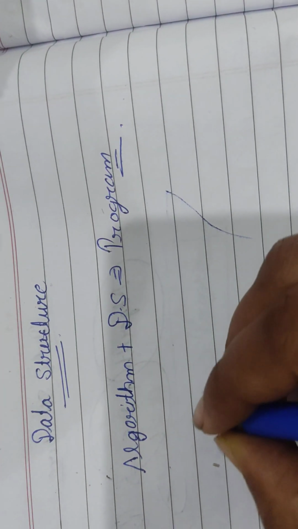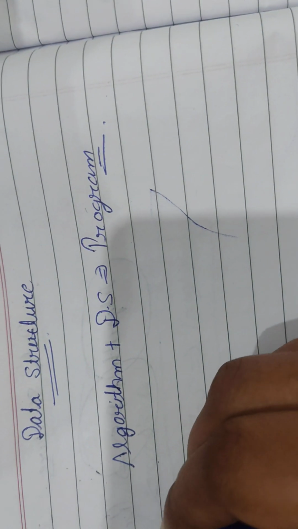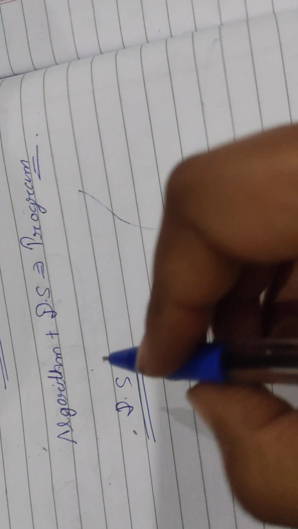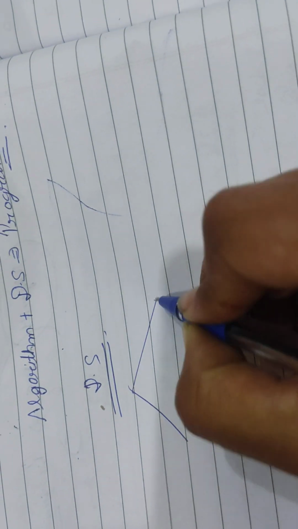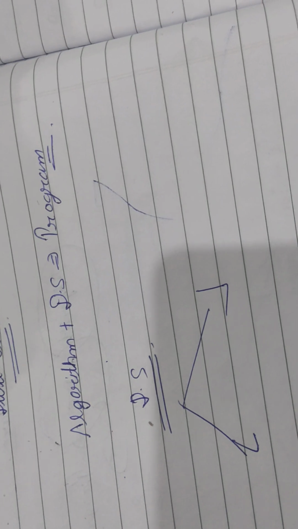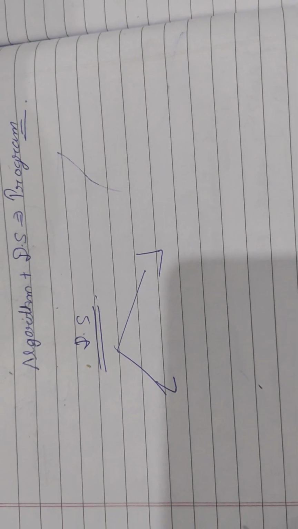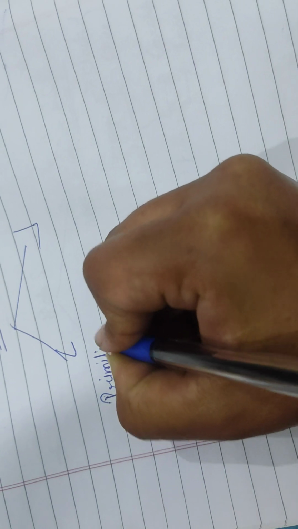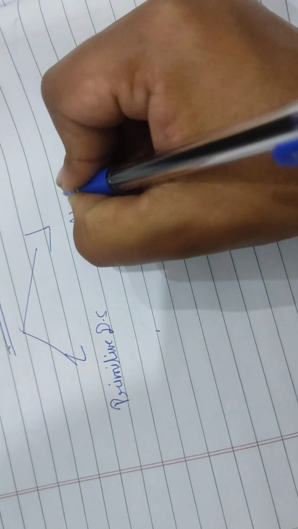Now we are turning to the point: how many types of data structures are there? Basically we categorize data structures into two parts. First is primitive and second is non-primitive. Now again the question comes: what is a primitive data structure and what is a non-primitive data structure? First is primitive data structures, and second one is non-primitive data structures.